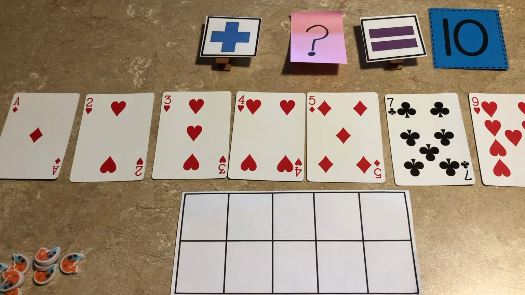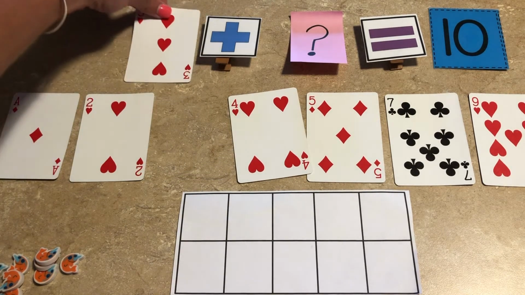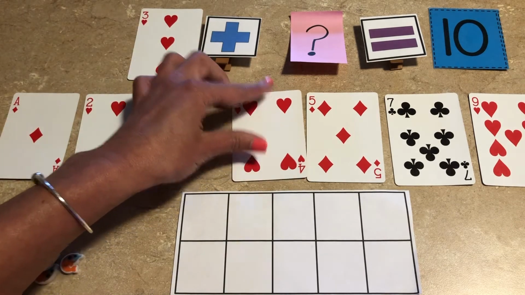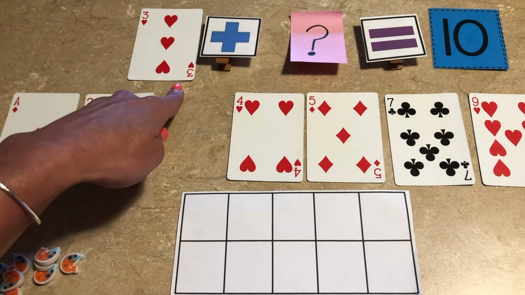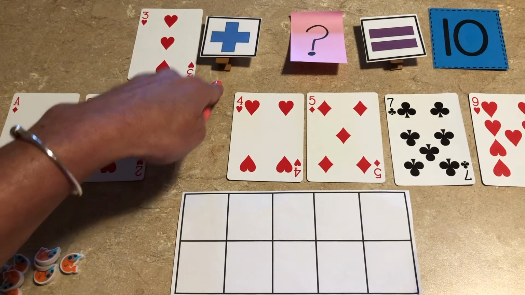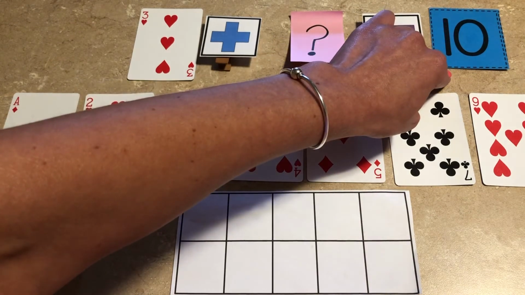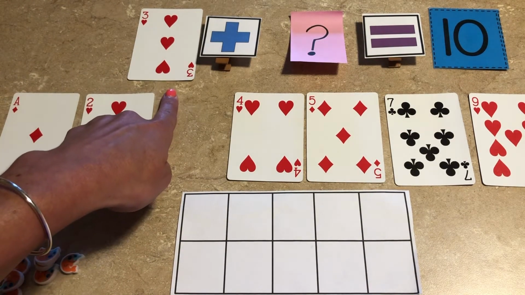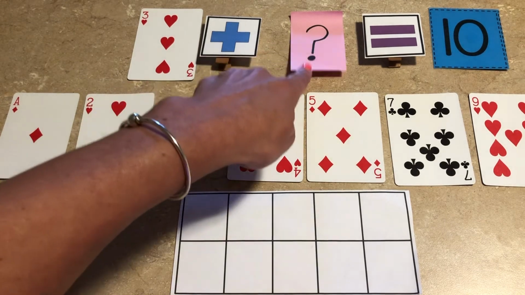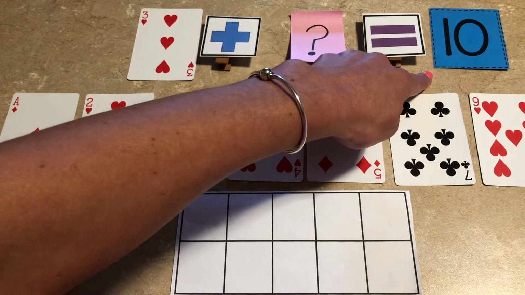Now, we're going to start with 3. 3 plus something equals 10. Repeat that with me. 3 plus something equals 10.